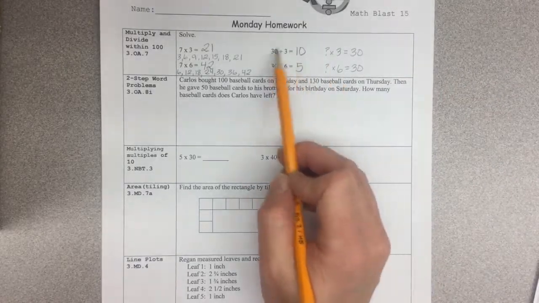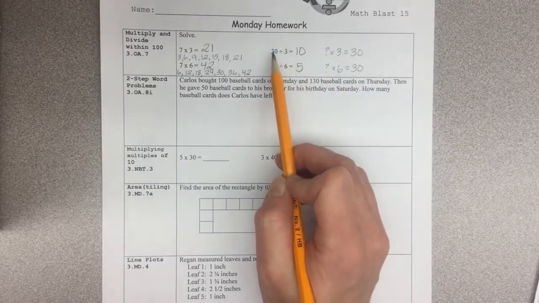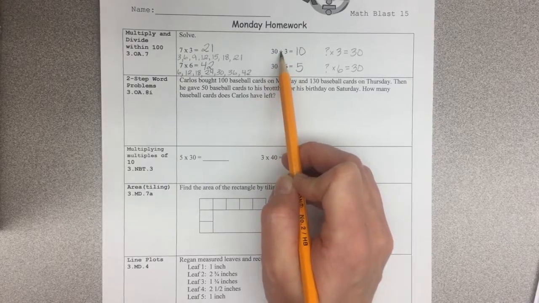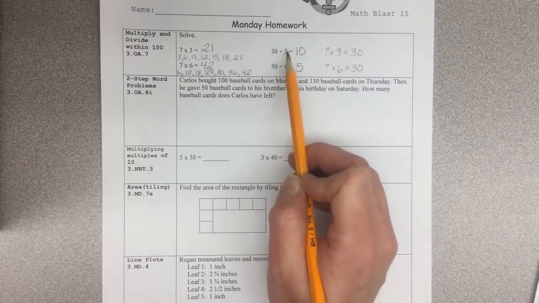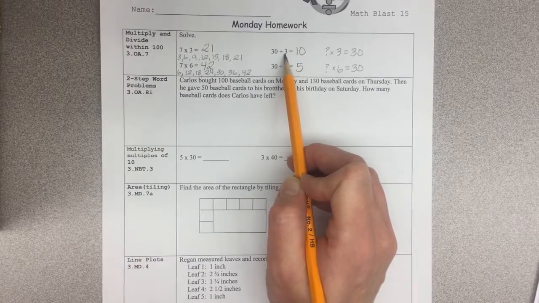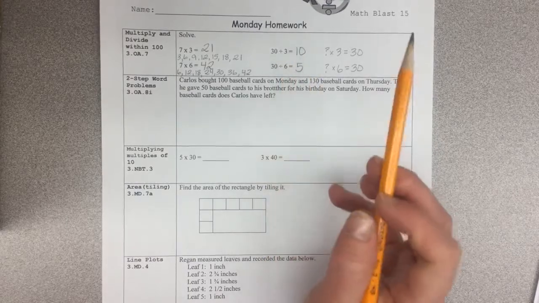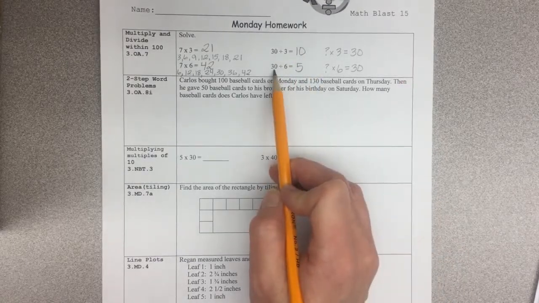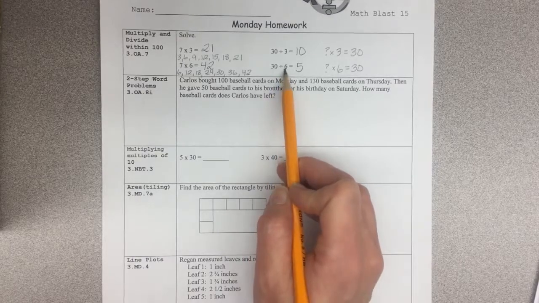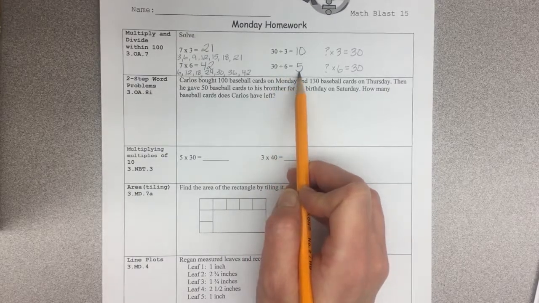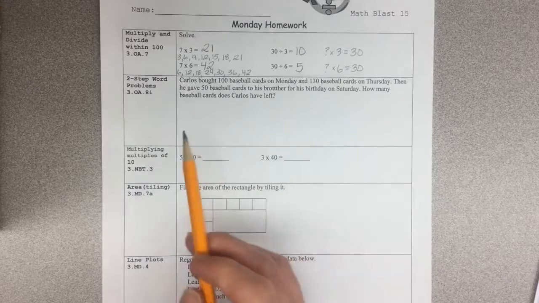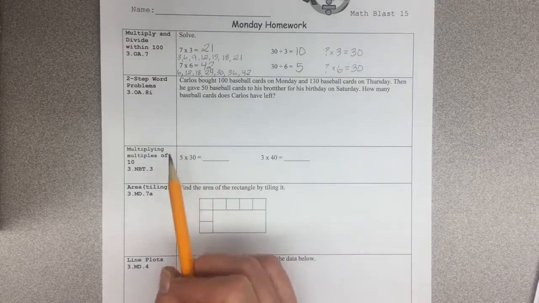I could also solve these through equal sharing. If I have 30, I can divide those or share them equally among 3 groups, and I would find that there are 10 in each group. In the same case here, 30 could be equally shared among 6 groups, and we would find that there are 5 in each group.